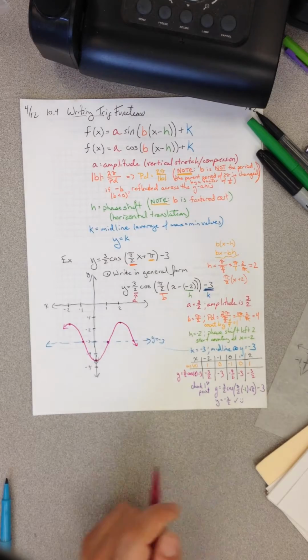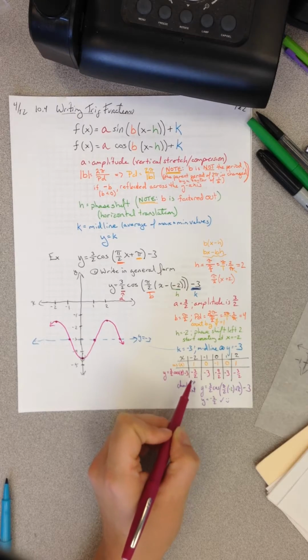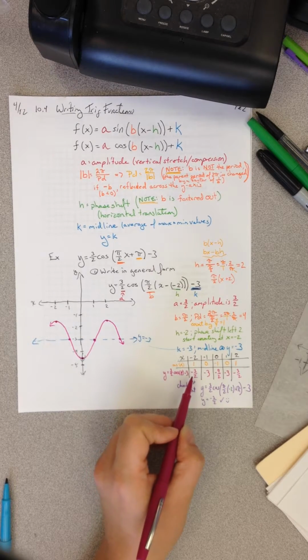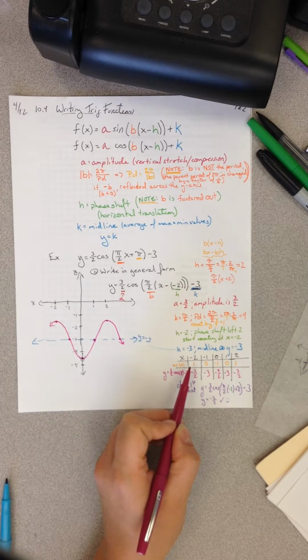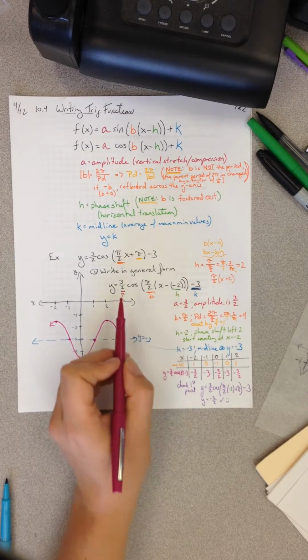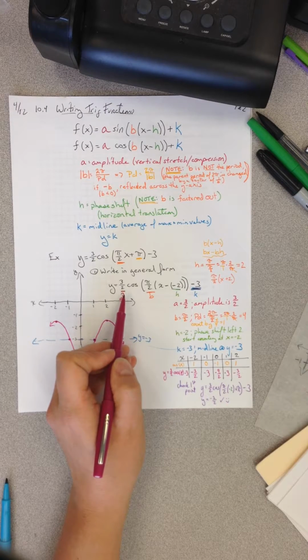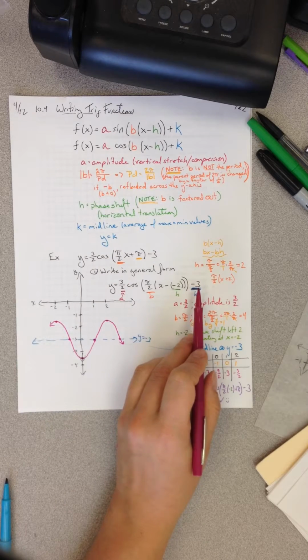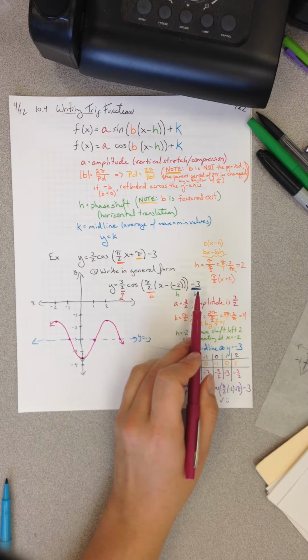Can you go over how you found the point again? Okay, so from the start, are you okay with getting the starting point? No. Okay, so we know that our original cosine function starts at the maximum value of 1, right? This function has been stretched by a factor of 3 halves, right? So that would stretch 1 up to 3 halves. 1 times 3 halves, right? Yeah. Okay, and then it shifts it down by 3. So 1.5 minus 3 is -1.5, which is -3 halves.